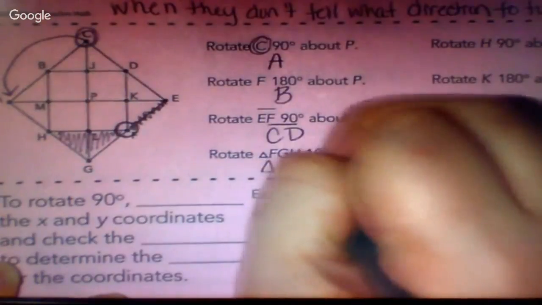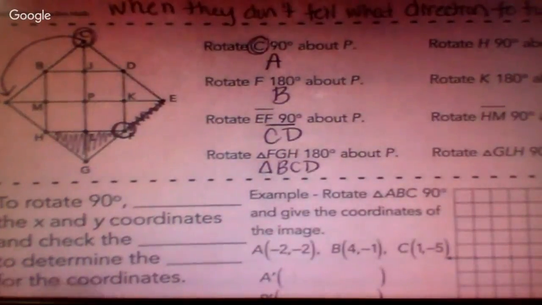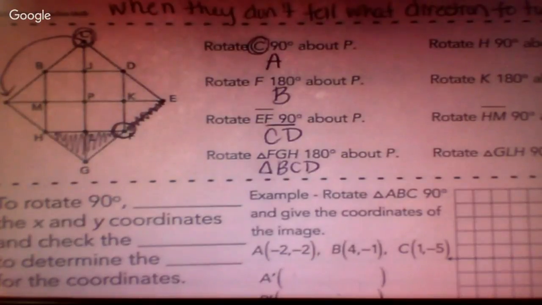Do you have to put that line? Is that a triangle? That's telling you it's a line. What page is this? Did you put a triangle before B? Or is this supposed to be A? No, that's a triangle. It's telling you triangle BCD.